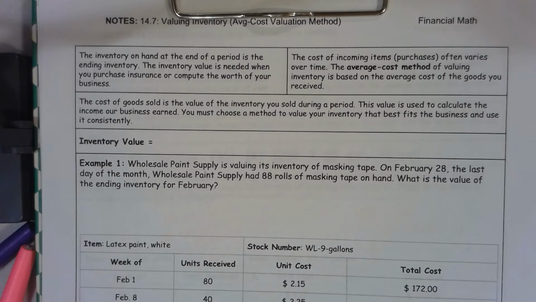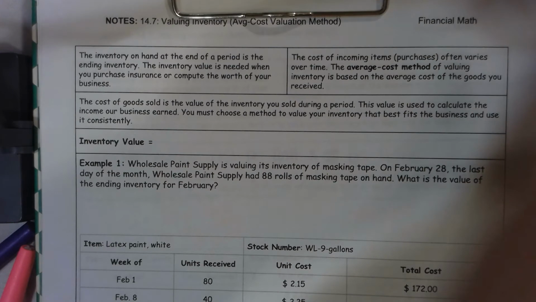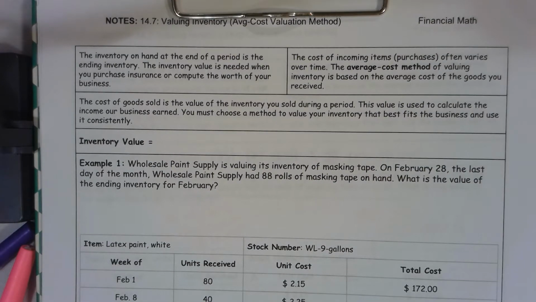Alright, we are on 14.7. We're almost done with chapter 14. This section is all about valuing inventory.